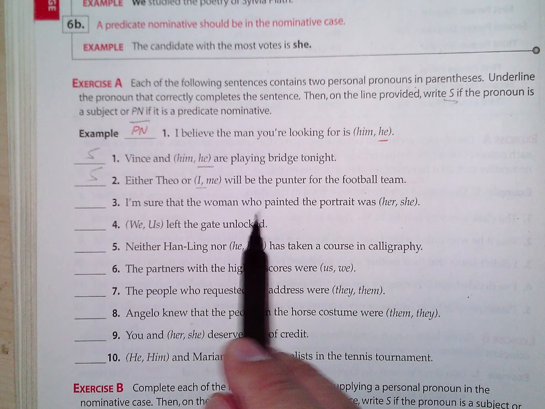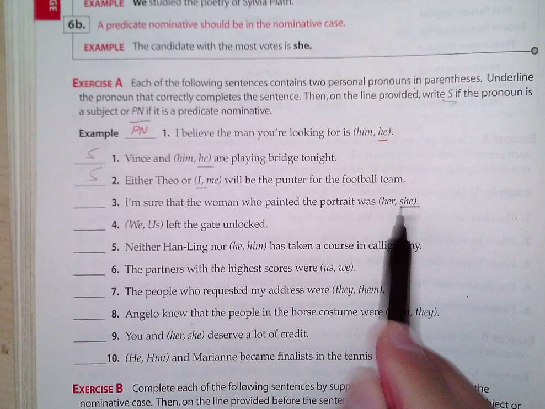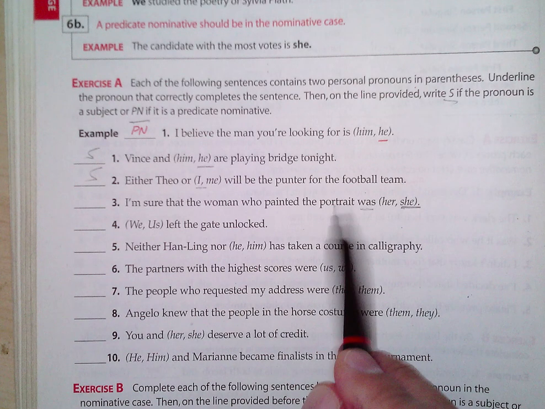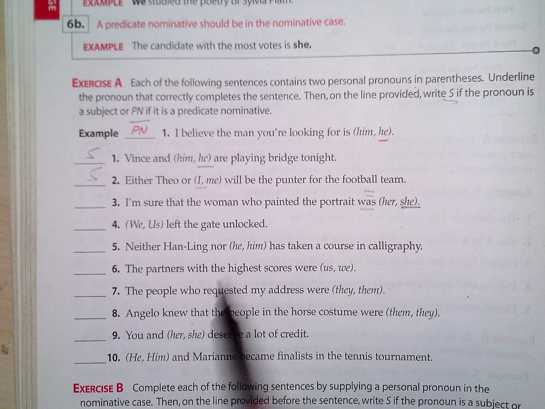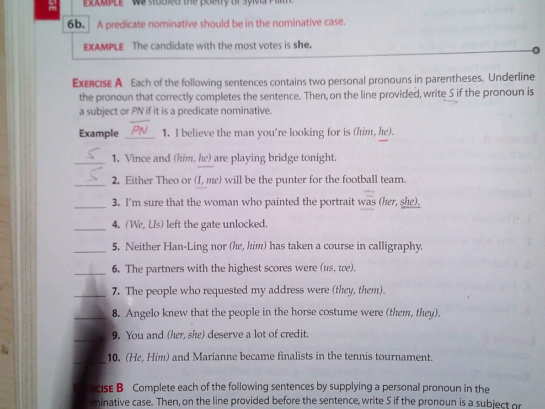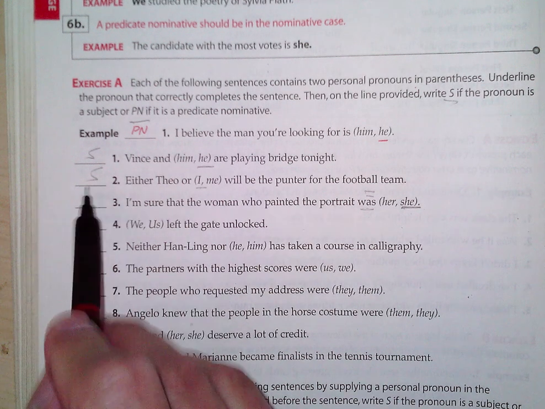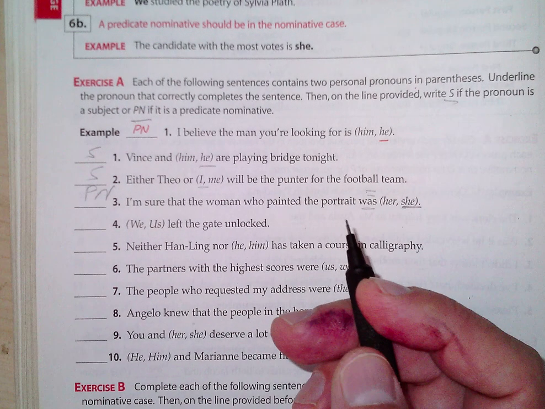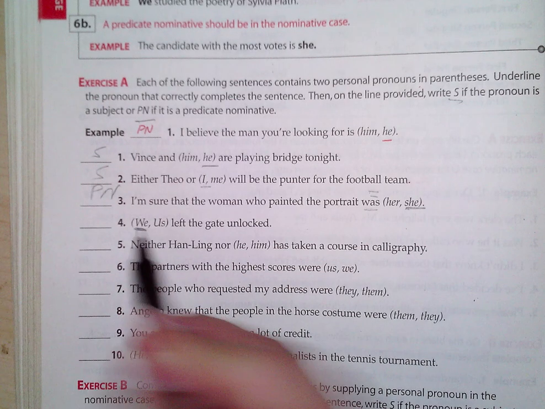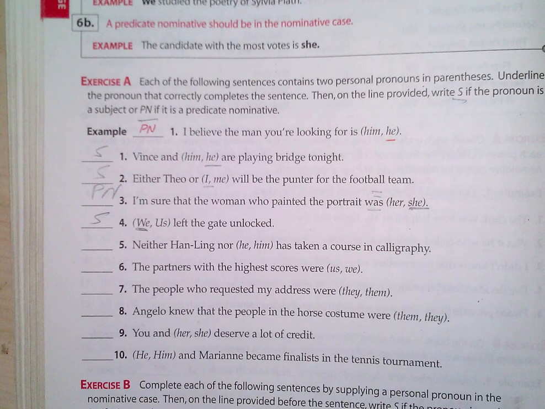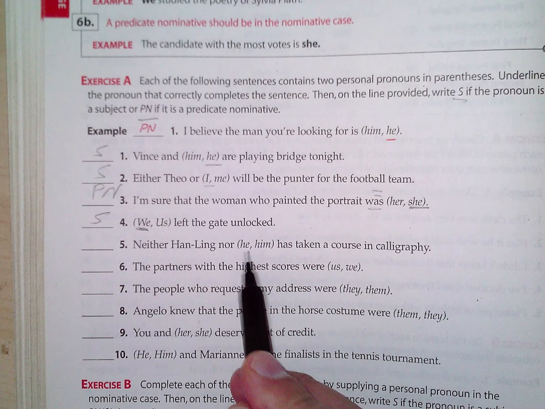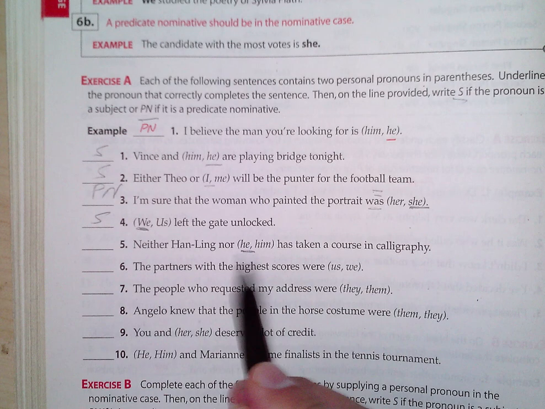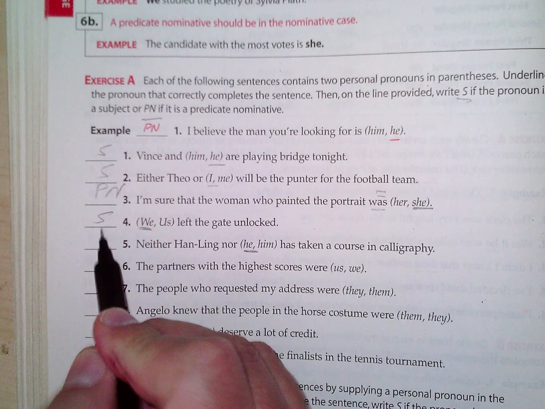I'm sure that the woman who painted the portrait was she. The verb is was. Who or what was? Portrait was what? Remember, we can replace that with an equal sign too. Portrait equals she. So that means she is the predicate nominative there. We or us left the gate unlocked. Well, it's the subject. We're the ones who left the gate. Neither Han Ling nor he has taken a course in calligraphy. It's he because it's the subject. They are the ones who have not taken the course in calligraphy.